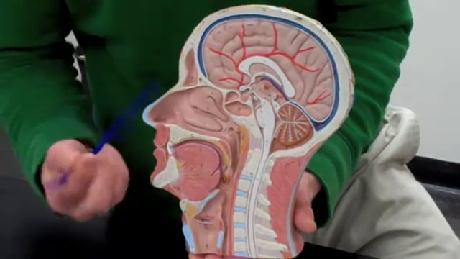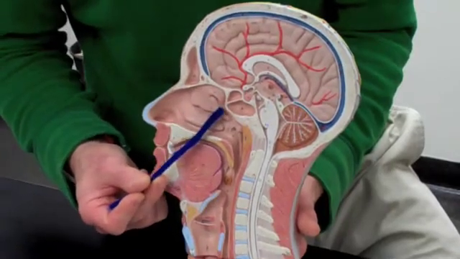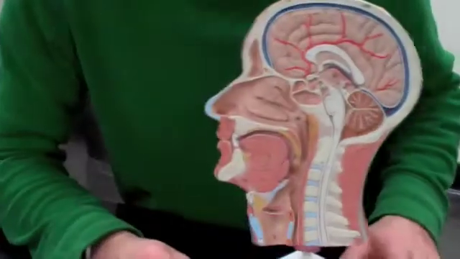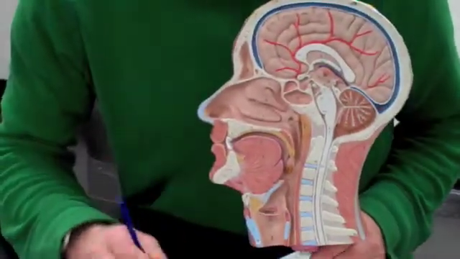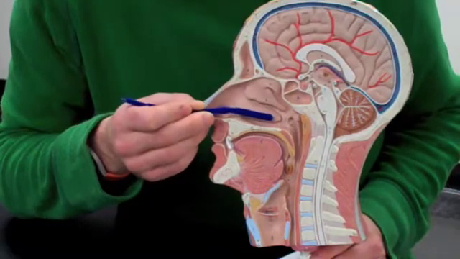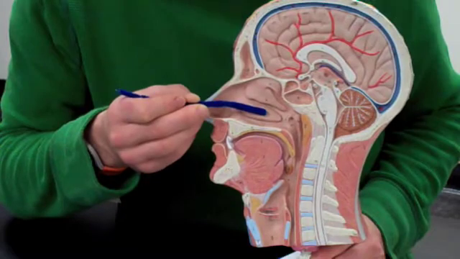And then we have a large space here, and that is the nasal cavity. In this area, we humidify and warm the air. One of the things that we have here in the nasal cavity is three conchas. We have a superior, a middle, and an inferior concha.